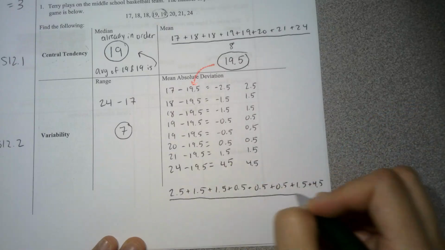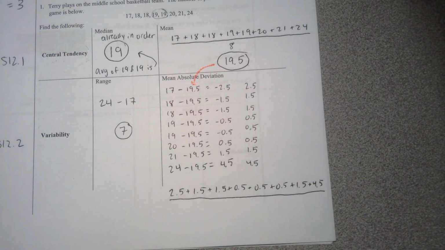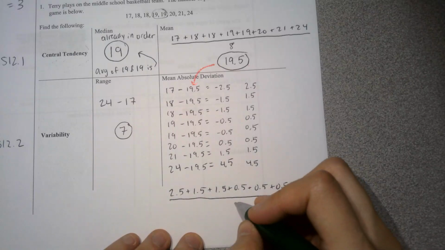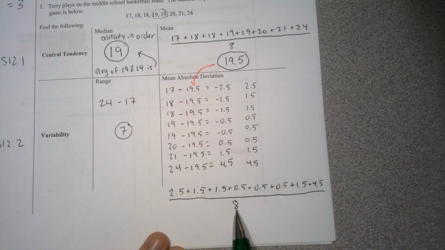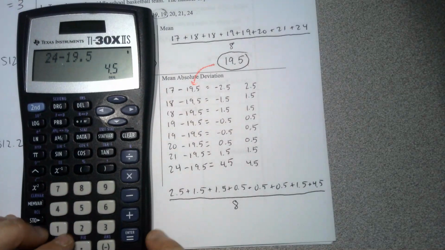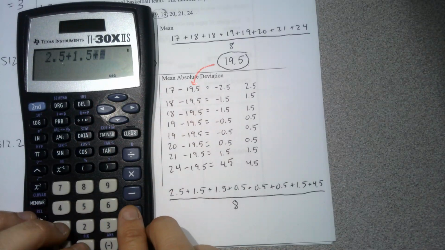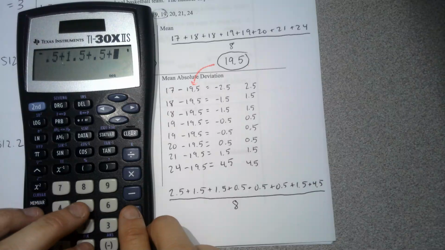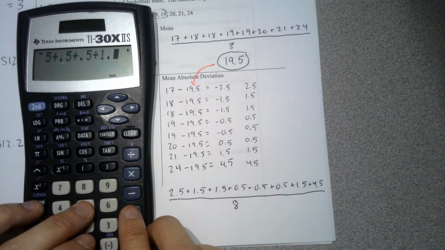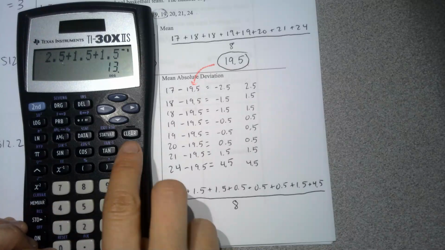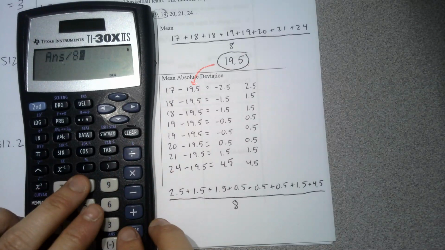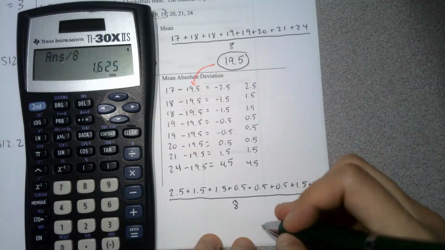Again, if you can do this in your calculator, you don't really have to show the work, but it's nice to have it laid out in front of you, especially if you are a visual learner or you have a lot of typos in the calculator. And we still have those 8 numbers, so it's still 8 down there. So the sum is 13, and 13 divided by 8 is going to give me 1.625.